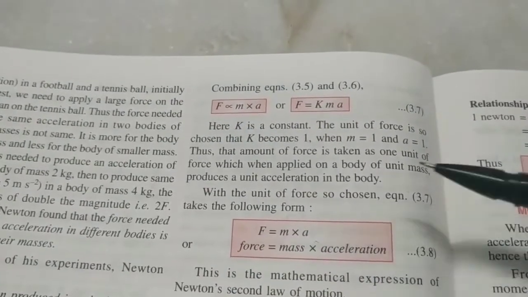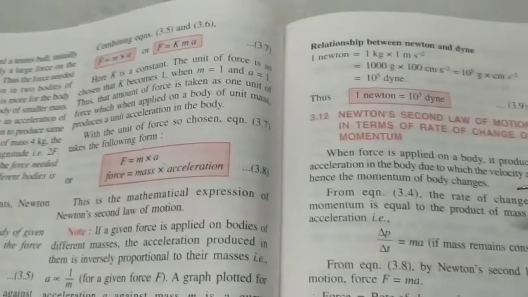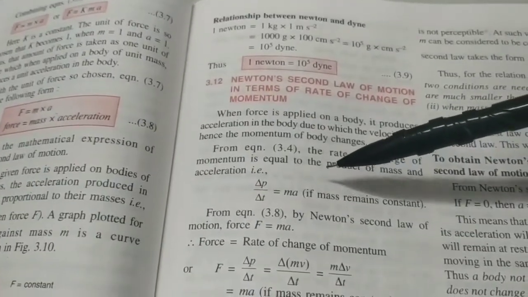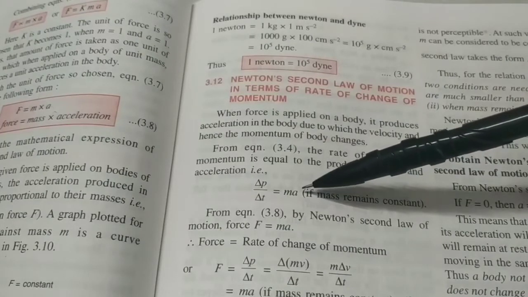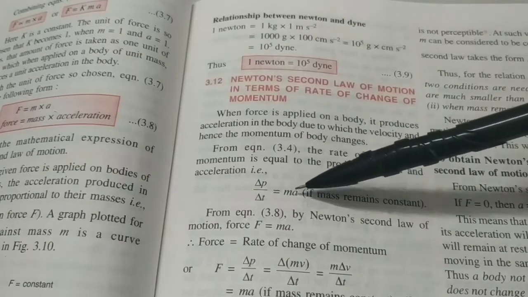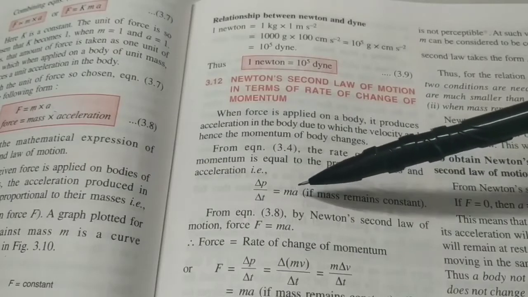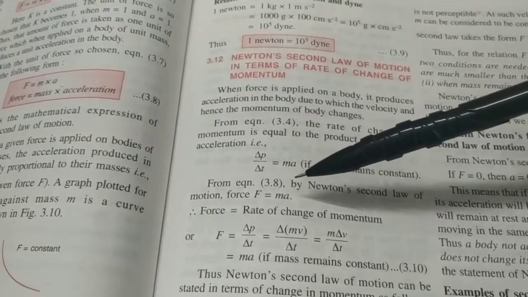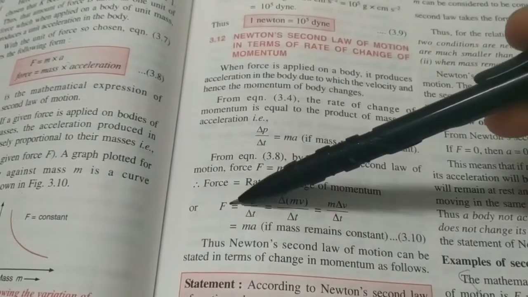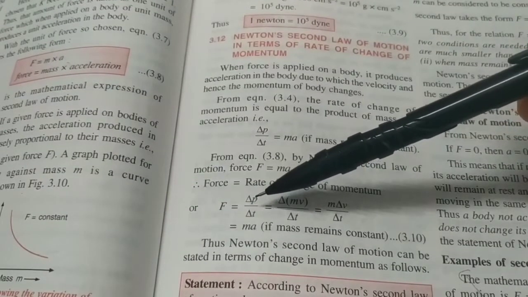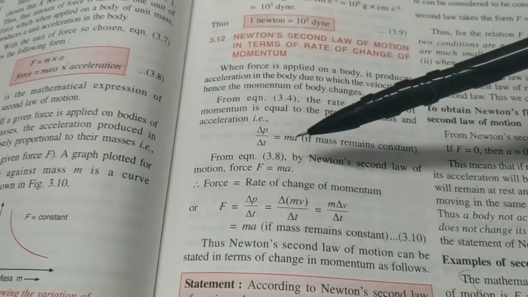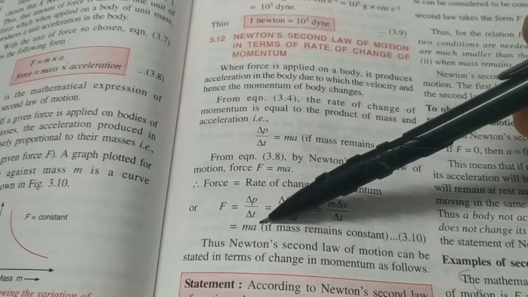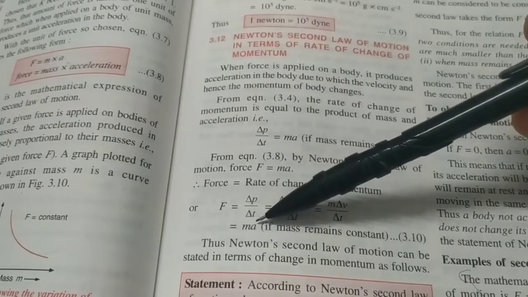But what about this formula? How do we derive this one? Well, let's go back to our original proposition that the rate of change of momentum is mass into acceleration. And by the way, there are two assumptions here. Mass is constant and velocity is much less than the speed of light. Now, according to Newton's second law, the force applied is equal to the rate of change of momentum. And the rate of change of momentum, we have just proved, is mass into acceleration. Hence, we say that force is equal to mass into acceleration.